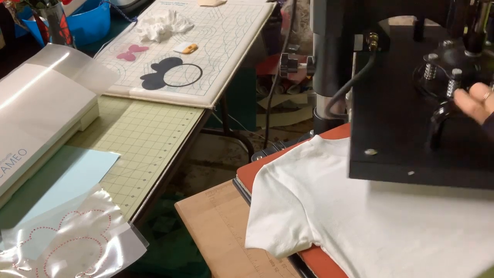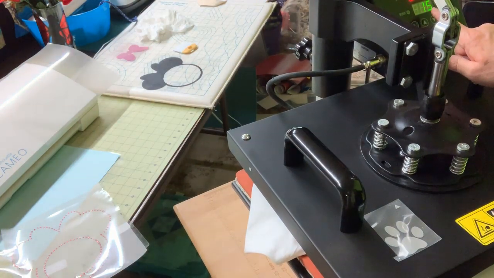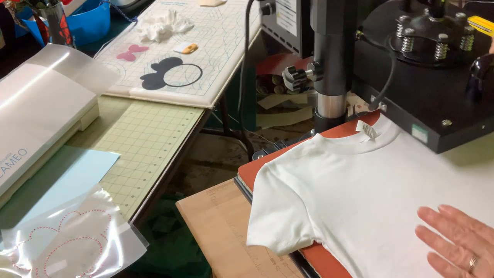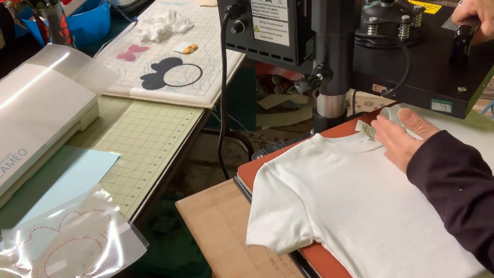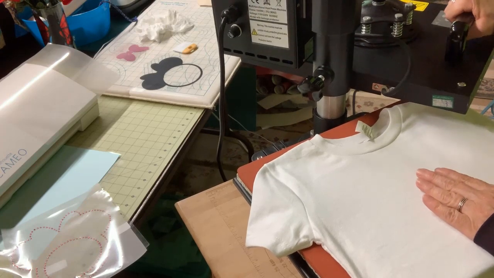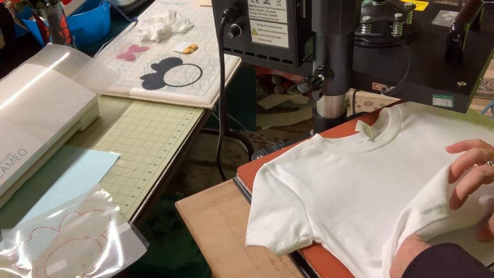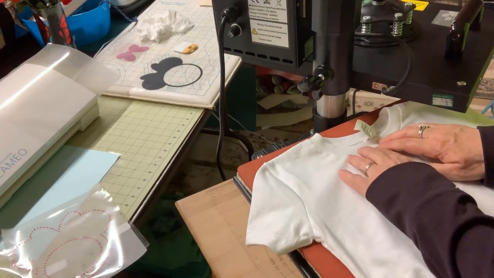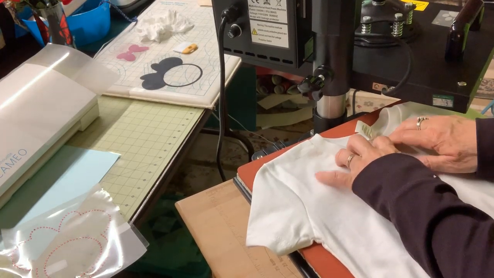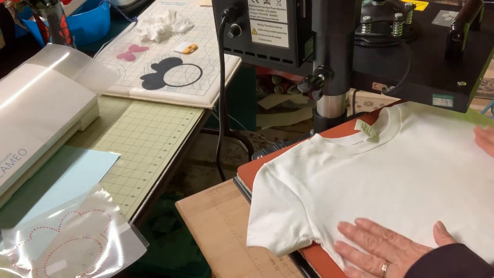Okay, I've got my heat press warming up. I have it set at 335 degrees for 15 seconds. I've already preheated my t-shirt, and I made a small line in the center with the heat press so I know exactly where the center is. I've also put my little T-pad in here because that helps, because I like to have this seam fall off the edge of it so that it doesn't obstruct the pressure that I get here.